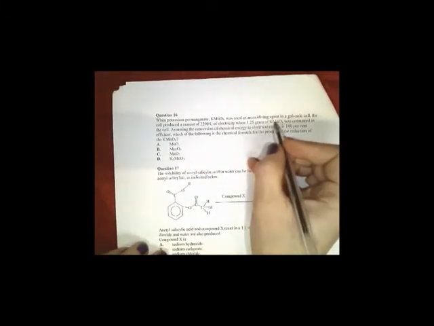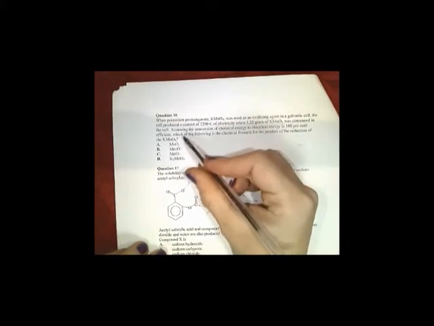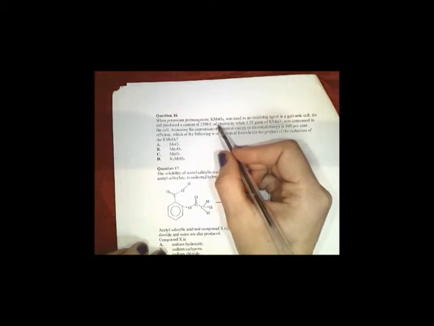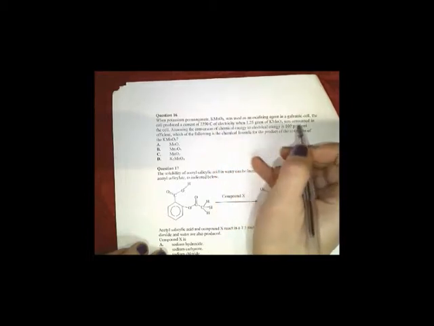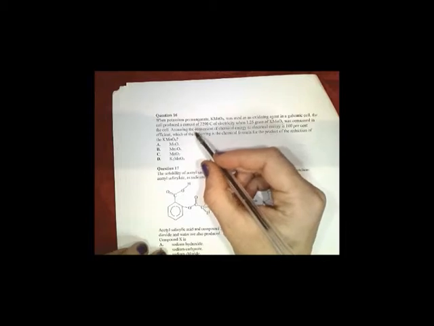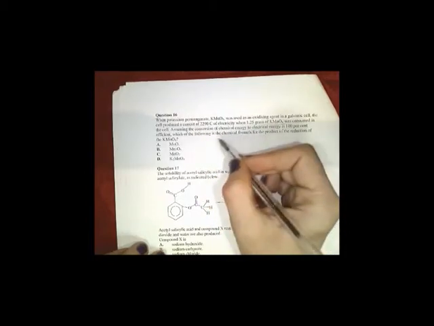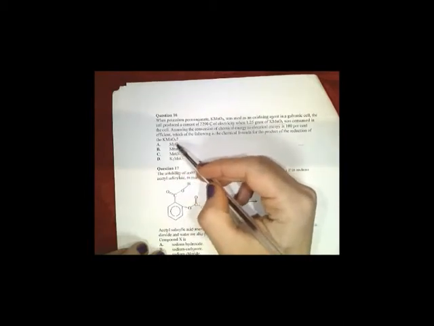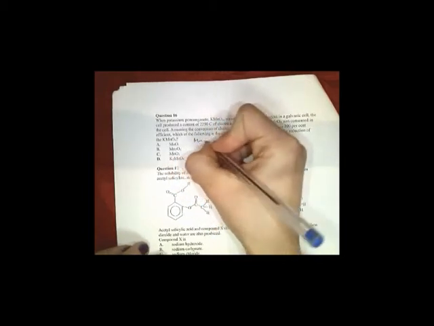Okay, question 16. When potassium permanganate was used as an oxidizing agent in a galvanic cell, it produced 2,290 coulombs of energy, and 1.5 grams of it was consumed in the cell. Assuming the conversion is 100%, what is the product of the reduction of MnO4 negative? Okay, so we're given Q here, we're given a mass, we can work out the moles.